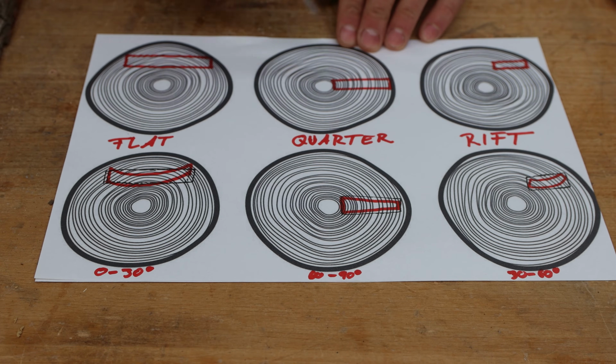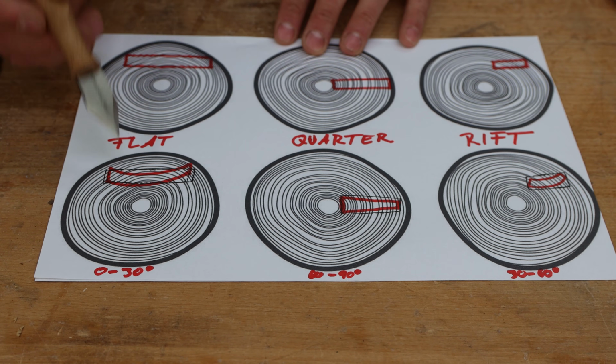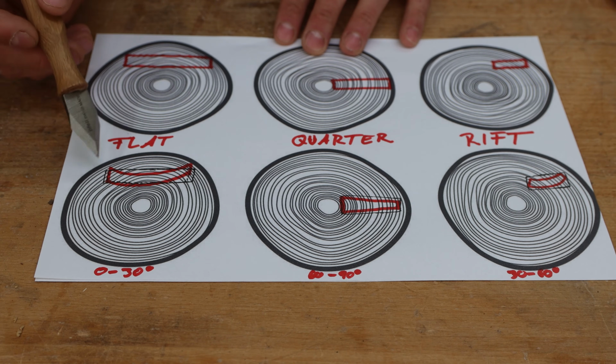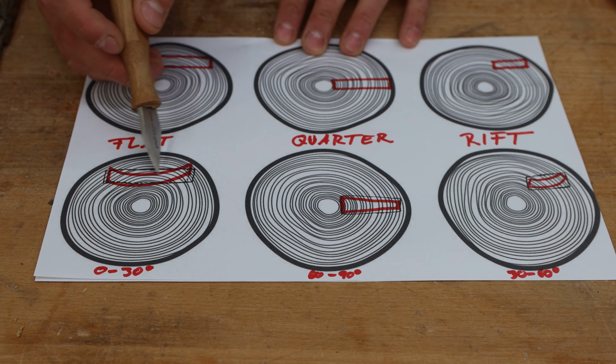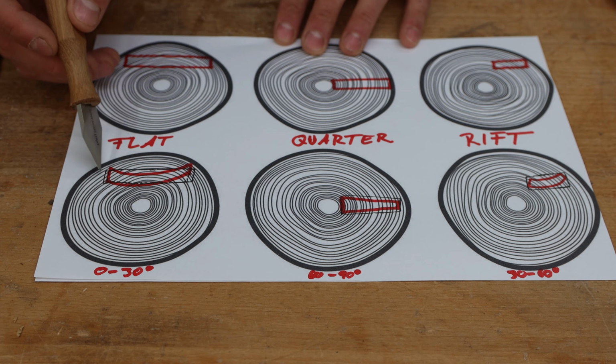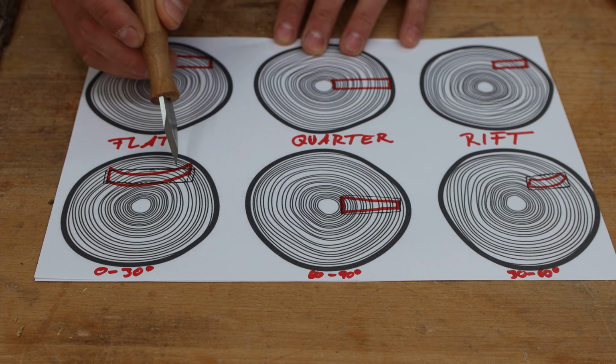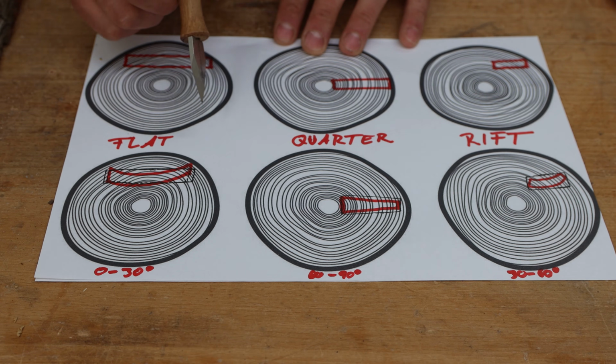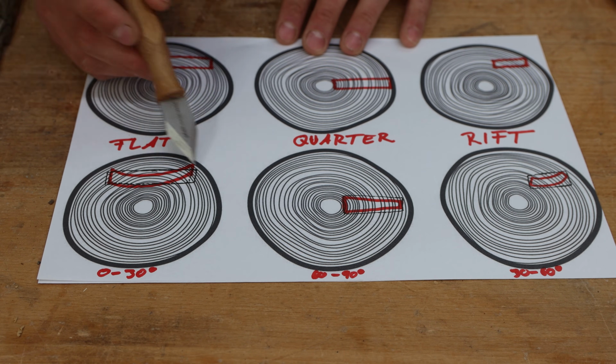These 3 different cuts of wood behave differently. A flat sawn board actually moves the most. As it dries, it wants to cup like this and also shrinks in the width of the board. Why does it cup and shrink?